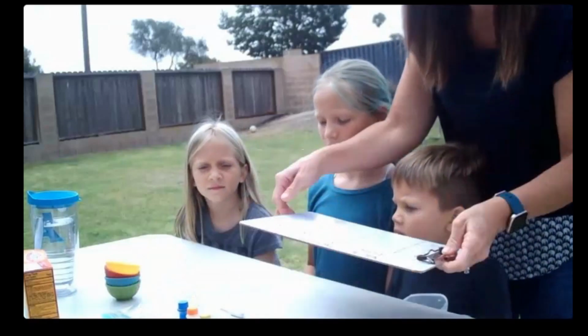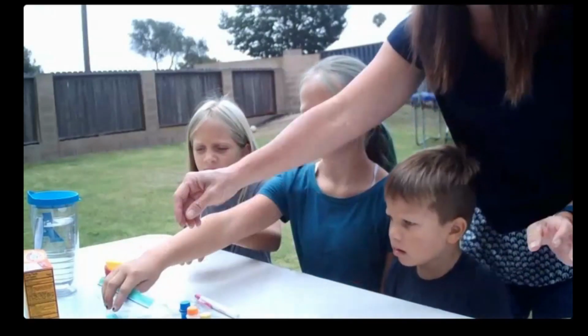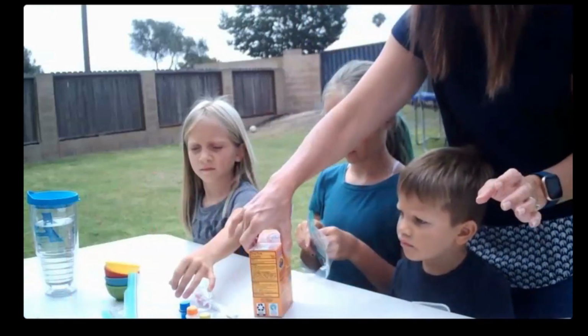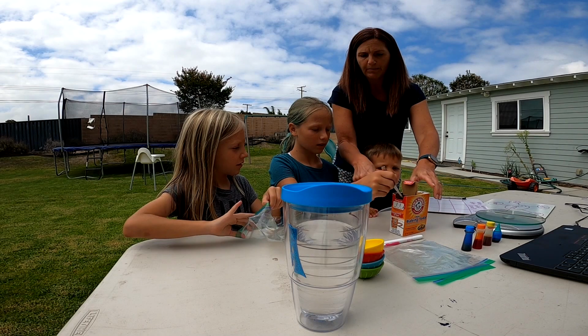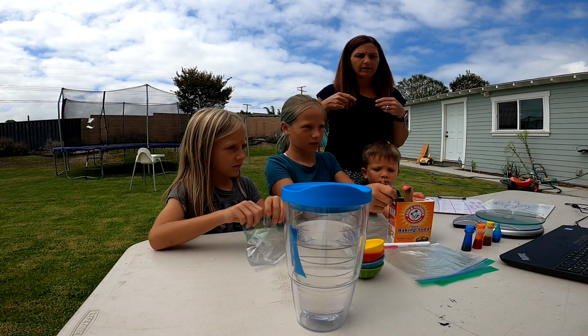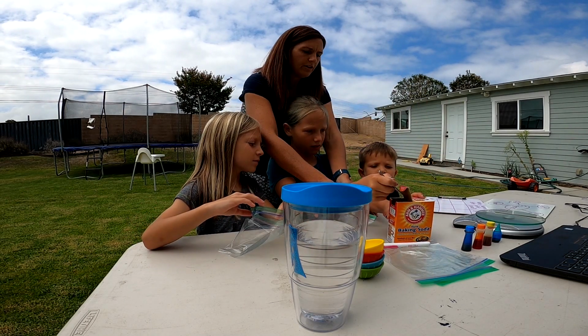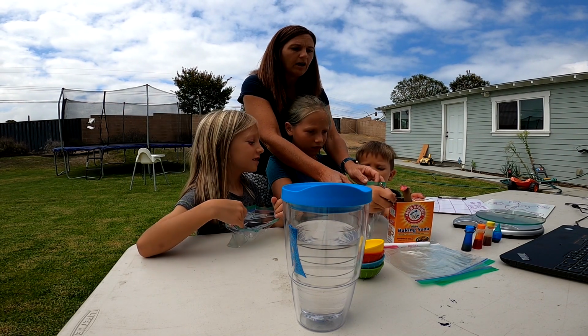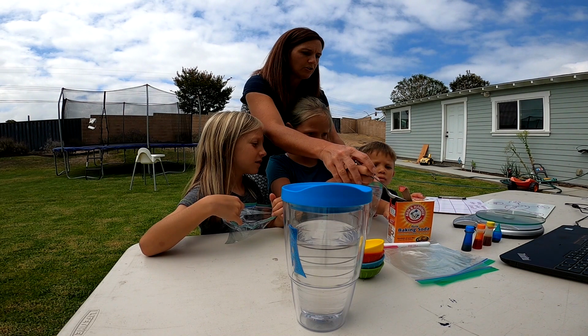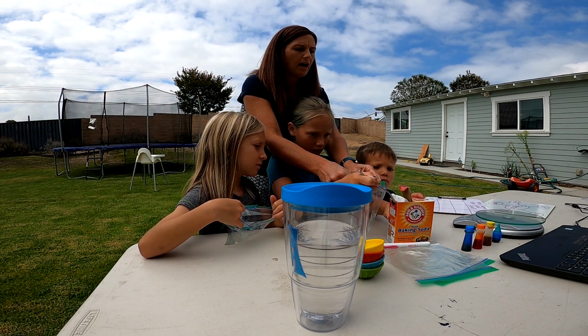If we look at the experiment, it says to start by putting some baking soda at the bottom of a plastic sandwich bag. So I'm going to let you guys do this, and you're going to each take 2 spoonfuls of this baking soda and put it in your sandwich bag. Can you put the bag on the table so that people can see what you're doing? I'll hold it for you. I think Mikey might need a bit of help. It says heaping, so you can do a big scoop.